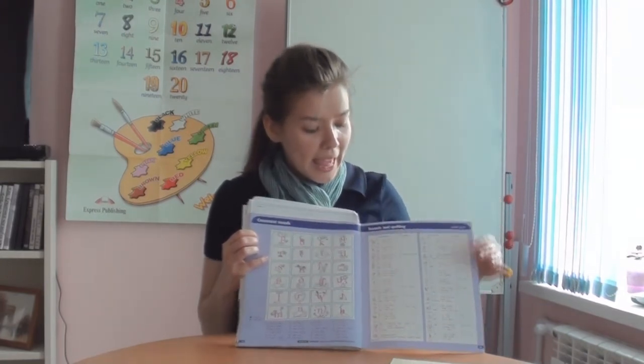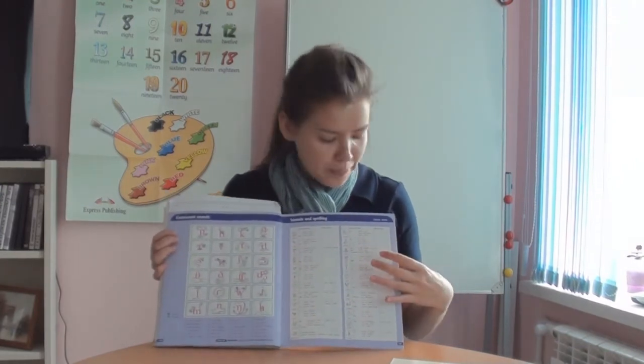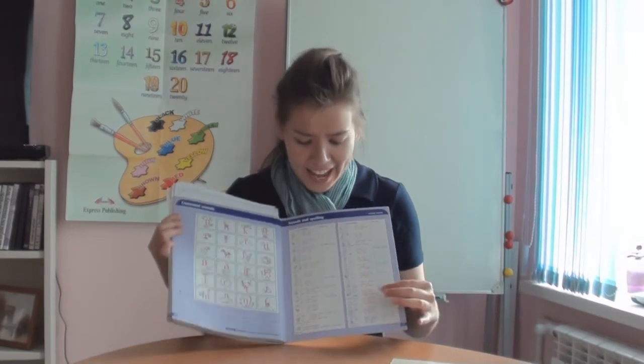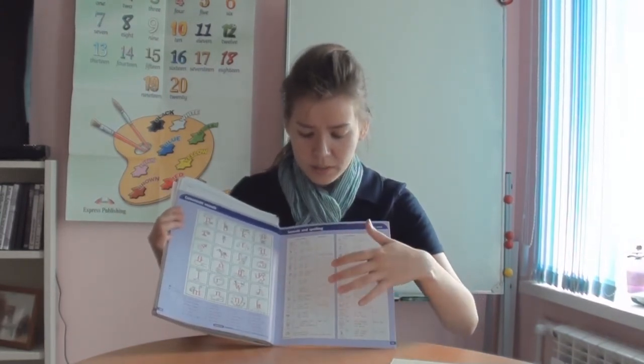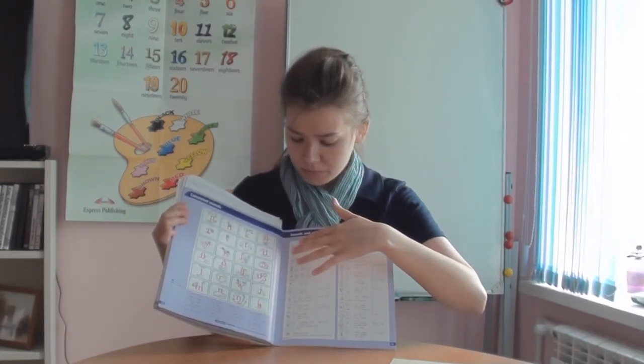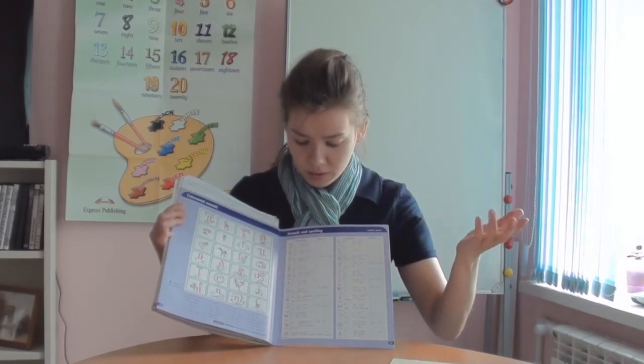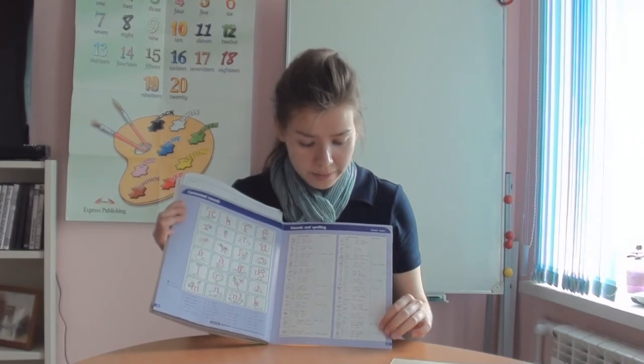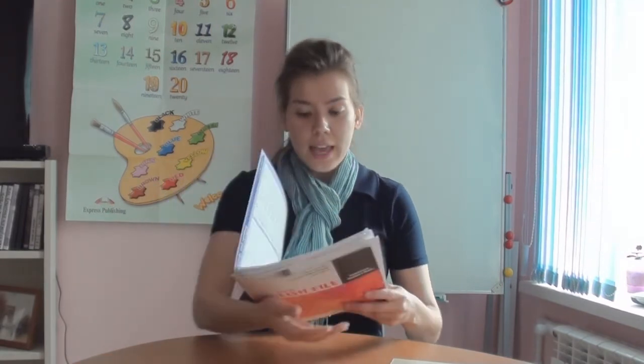And here on the right, you can find these charts which show the spelling of the sound, how it's usually spelled. And these are separate sections for consonant sounds and vowel sounds. So again, everything is well structured.